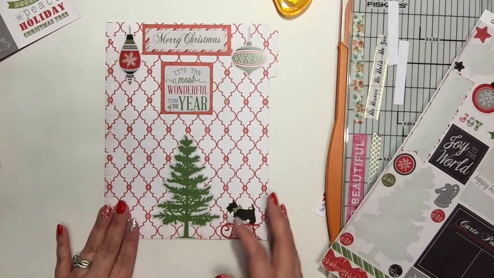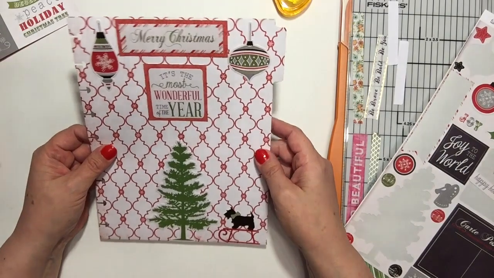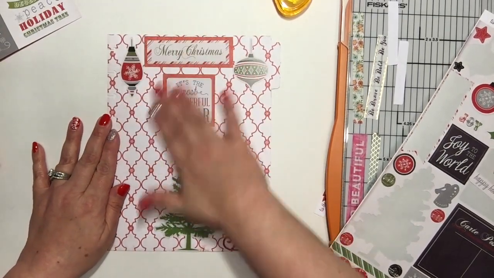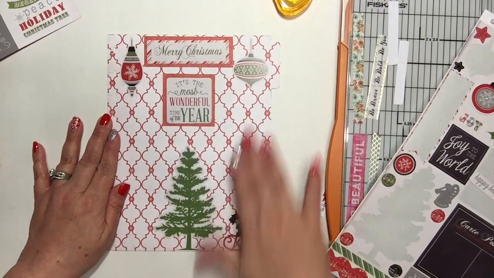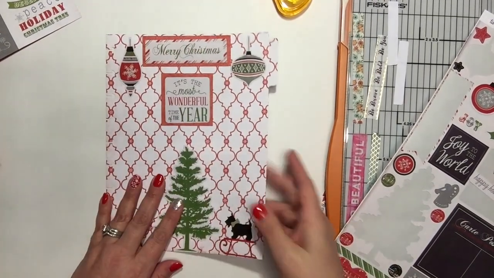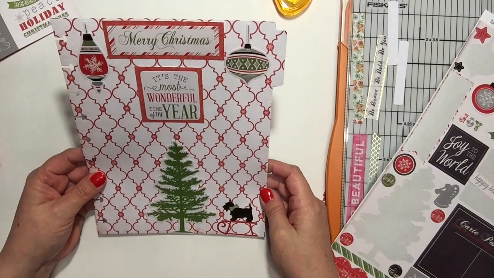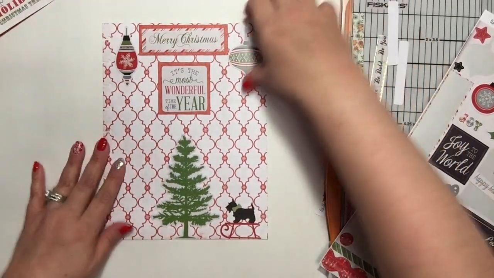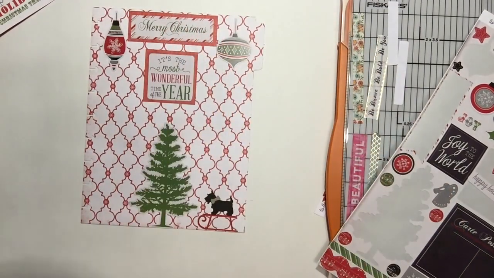I think I'm just going to leave it. I think it's really cute the way it is. I don't think I need anything else. I'm just going to press these things down. So I'm happy with that, and I think that's really cute. So that is the tab. That's going to be my Christmas tab.